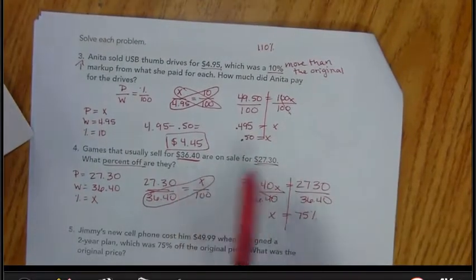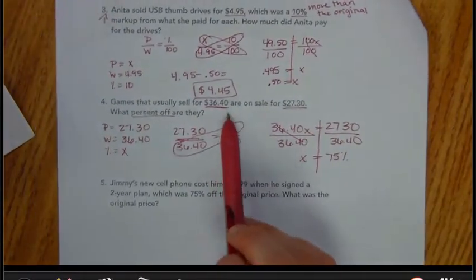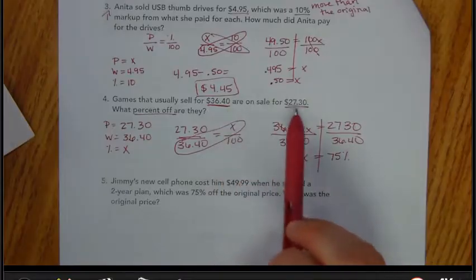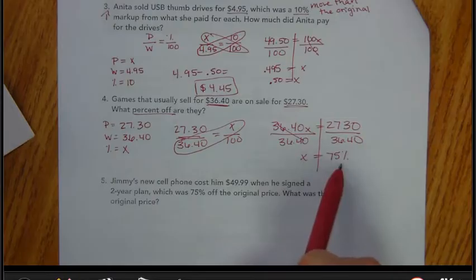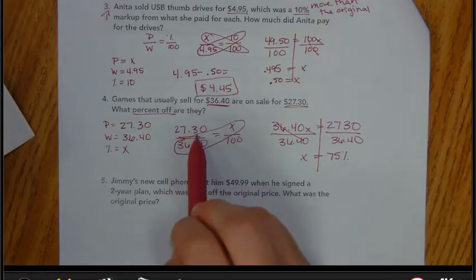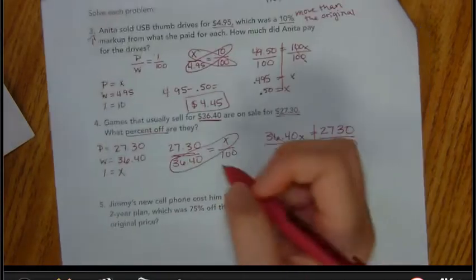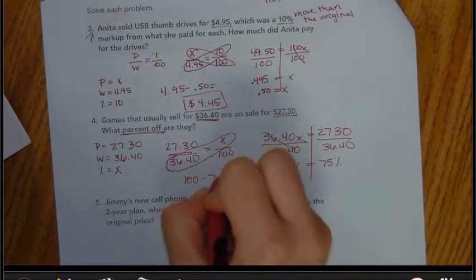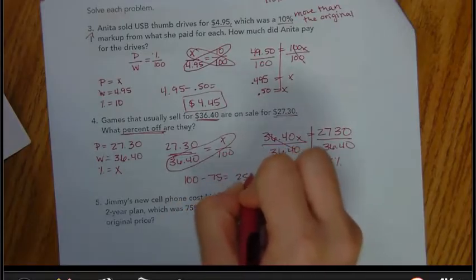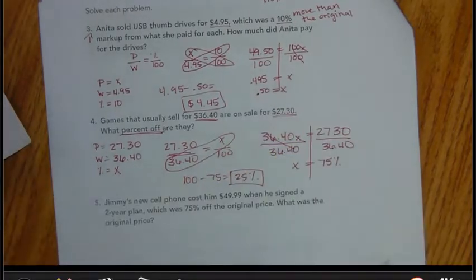Now, is this 75%? So the game was originally $36.40. I paid $27.30. I found out that my percentage is 75%. This tells me that of what we paid, $27.30, I am paying 75% of the original price. I want to know what percent off they are. So I'm going to do 100 minus 75 to get that I saw a sale for 25% off of the game.